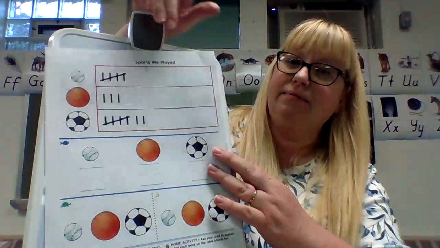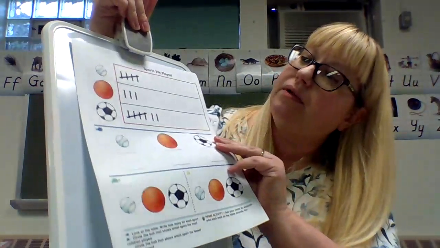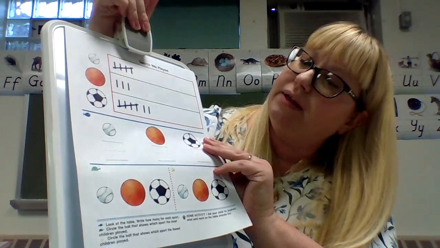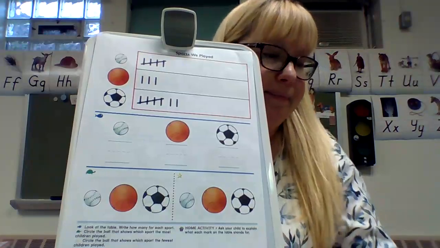Oh, look, here's some soccer, basketball, and baseball. Carson played like all those. I think is that a basketball? Yeah. Or is that a softball? That big green or brownish one. Guess it could be a basketball. All right, sports we play.